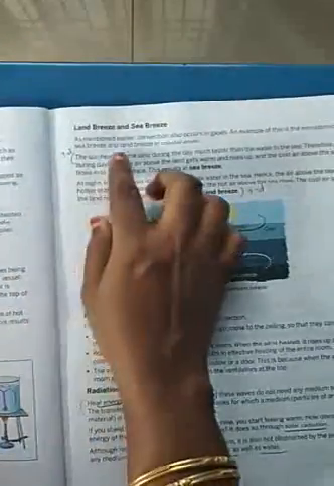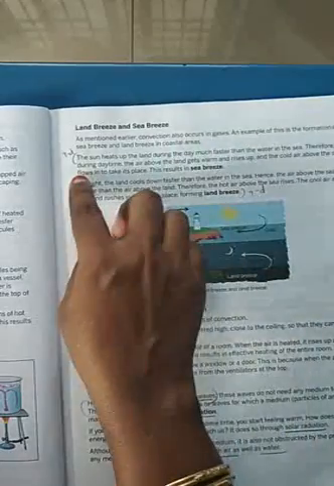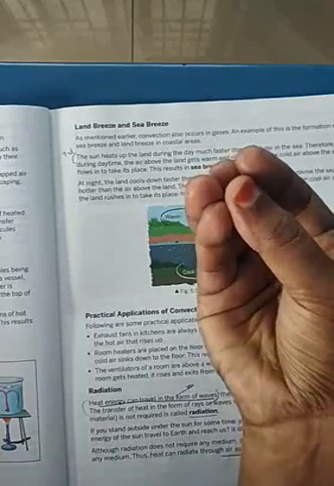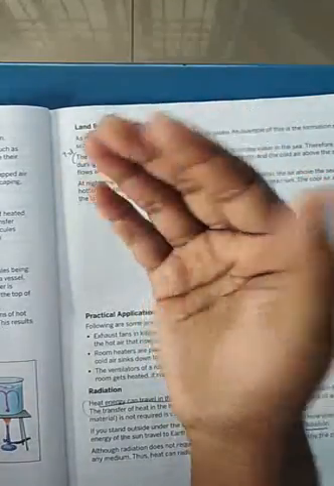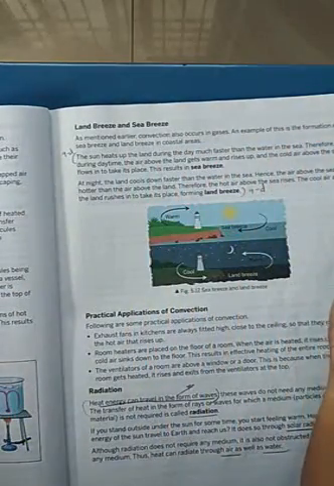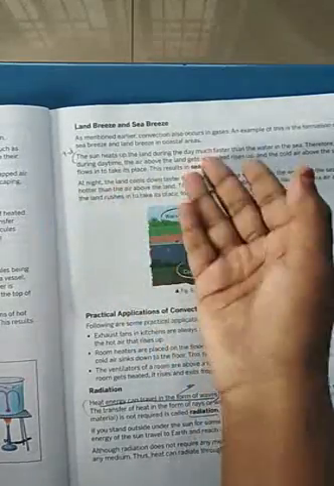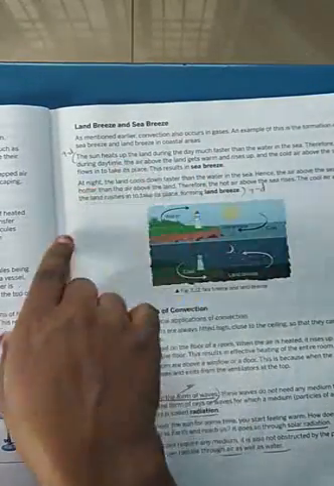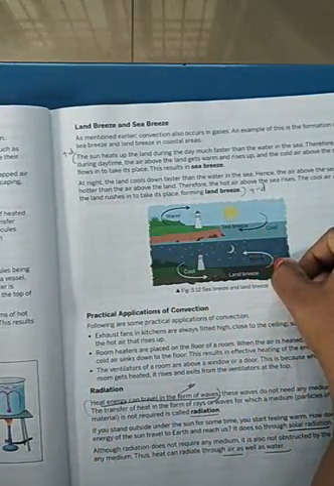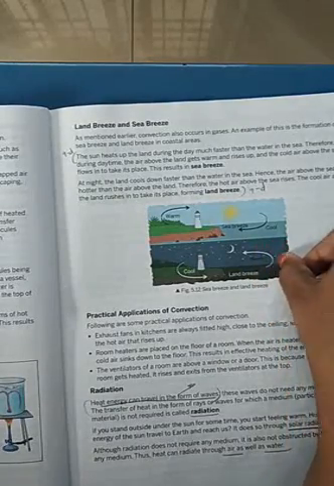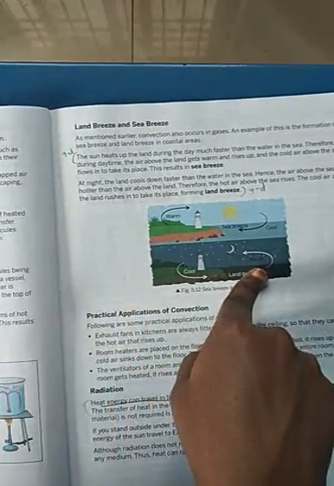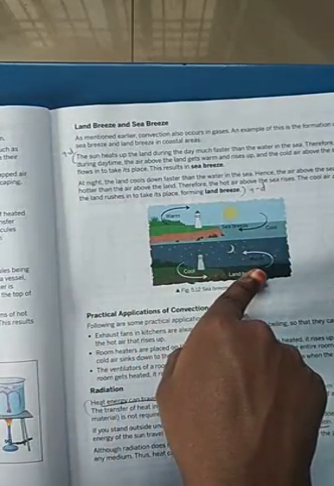Then coming to the land breeze and the sea breeze. When the sun is heating in the daytime, the molecules are getting lighter, they will move up and they will be filled by the breeze which is coming from the sea. That is called the sea breeze. Then in the night, the reverse will occur. The land will be cooling more, the warm breeze from the sea will be flowing over the land, and the cool breeze from the land will go to the sea. So this is called the land breeze.